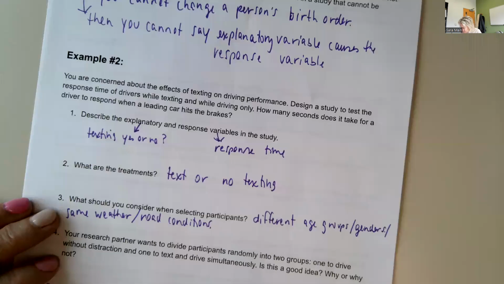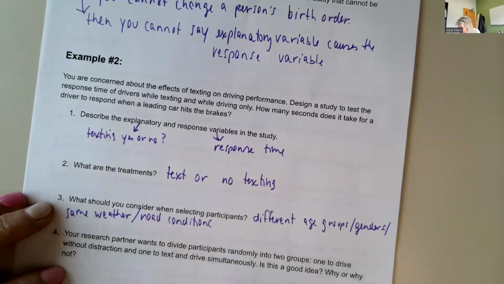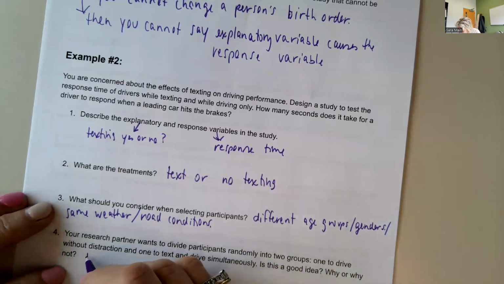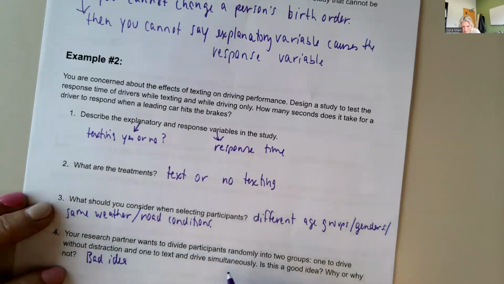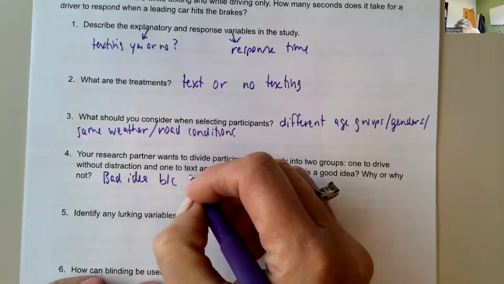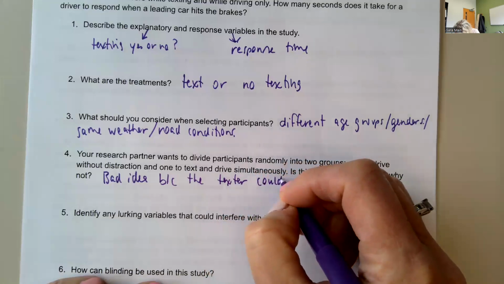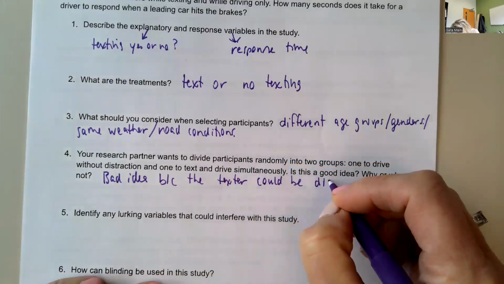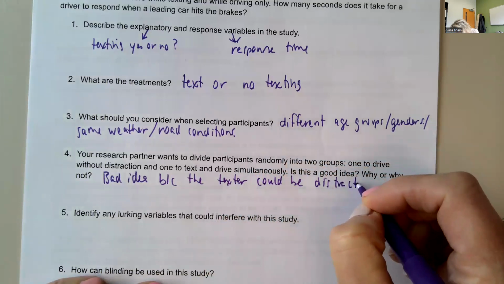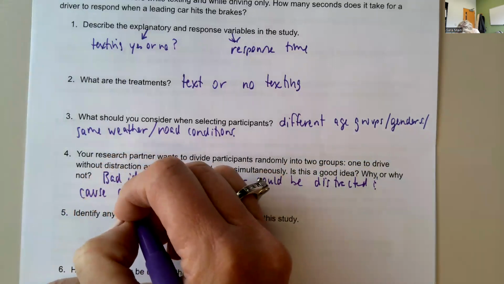Your research partner wants to divide participants randomly into two groups, one to drive without distraction and one to text and drive simultaneously. Is this a good idea? Why or why not? Bad idea, because what if the person that's texting and driving is distracted and will cause an accident? Because the texter could be distracted and cause an accident.